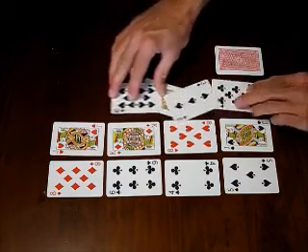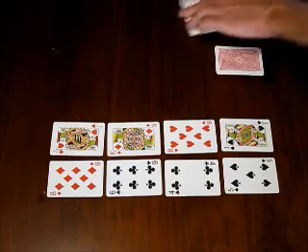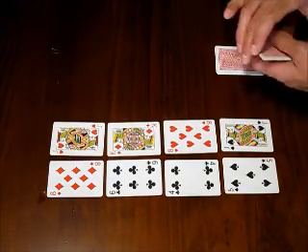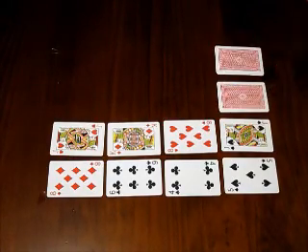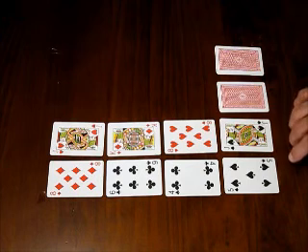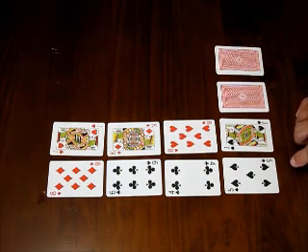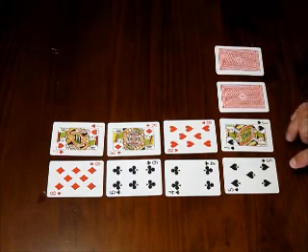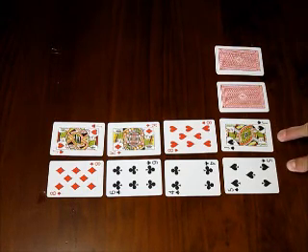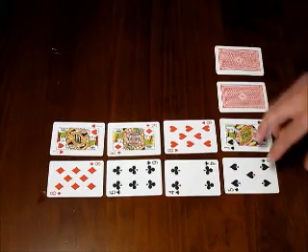If I was to do it again and take another row away, what fraction of the cards left on the table are in your row? Half. A half, that's right. So a half is 1 row out of the 2. And how many cards are in that row? 4. 4 out of a total of how many cards left on the table? 8. 8 cards in all.